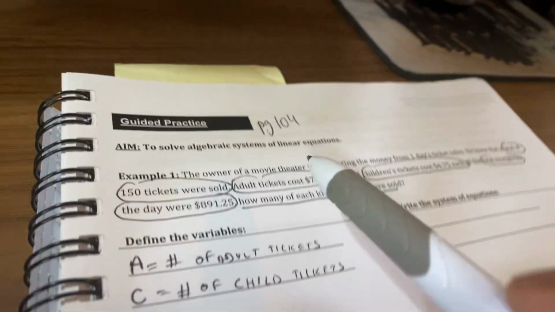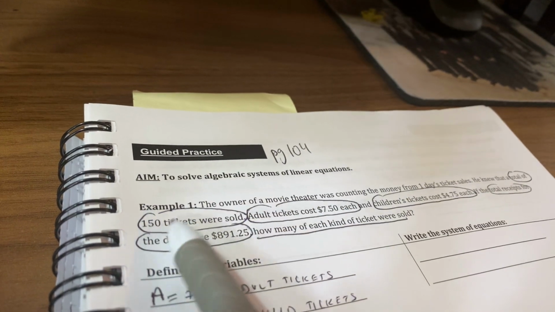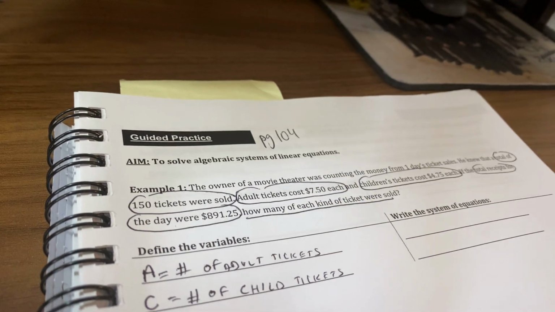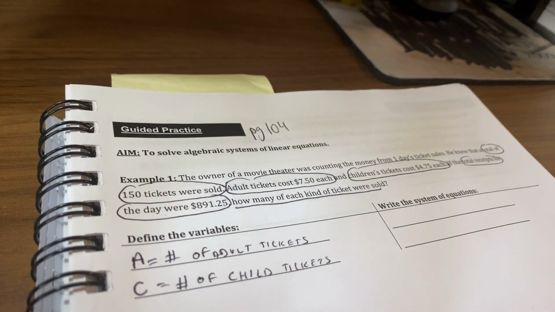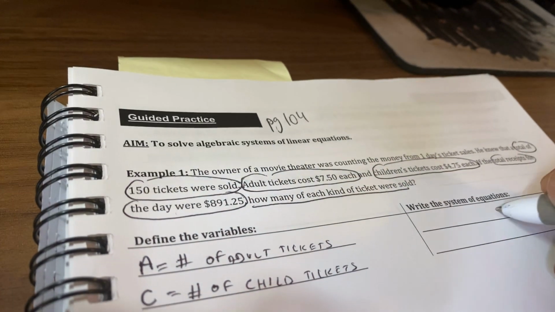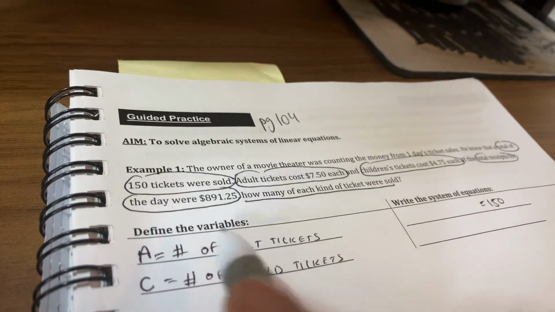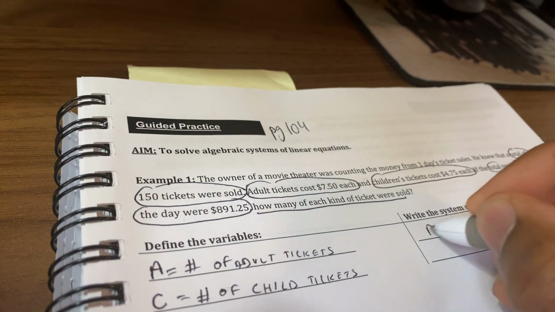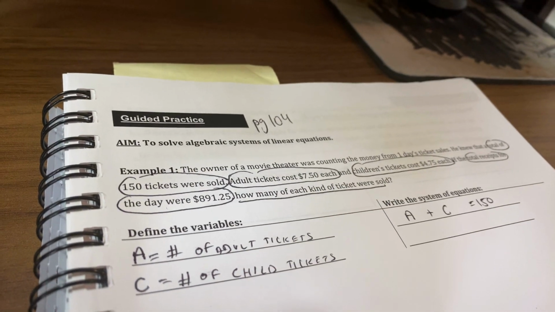So let's look at this first sentence here, right? He knew a total of 150 tickets were sold. So what do you have to add to get the total number of tickets? What do you have to add? Well, we're selling adult tickets and children's tickets. So pause the video, see if you can come up with that first equation yourself, a total of 150. How are you going to get this total of 150? Well, you're going to add the number of adult tickets. You're going to add the number of child tickets. So that's going to be what? A plus C, absolutely, right?